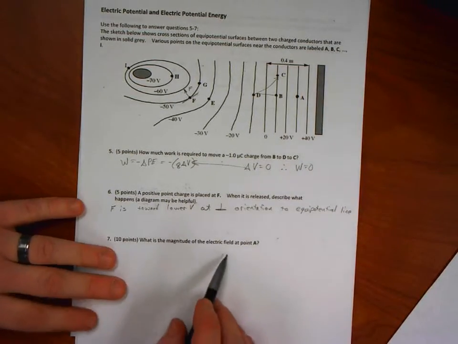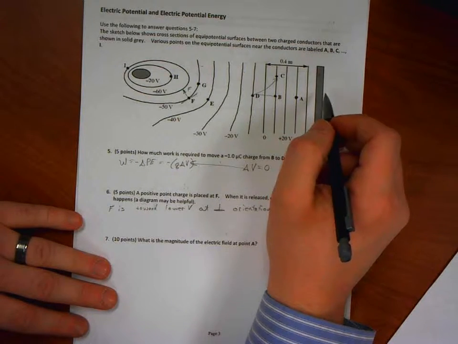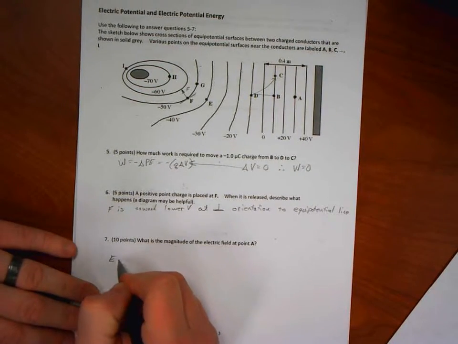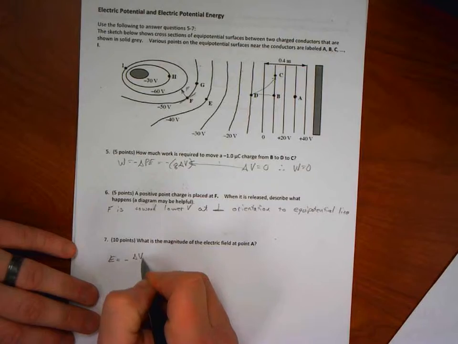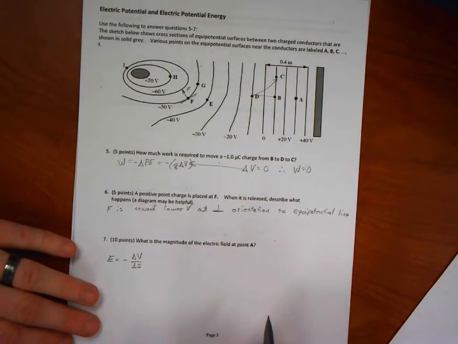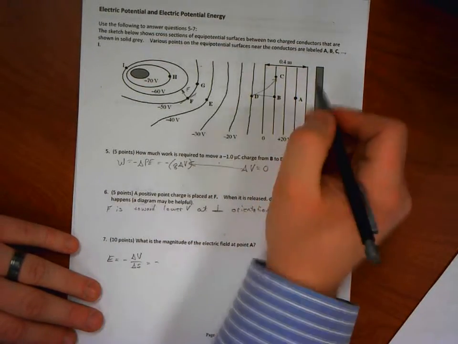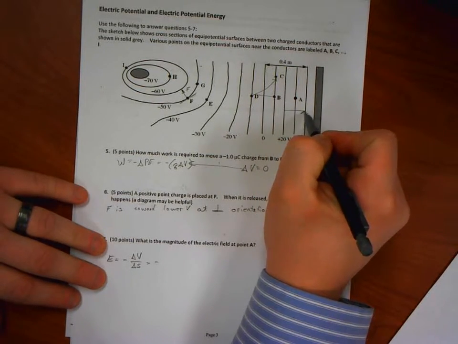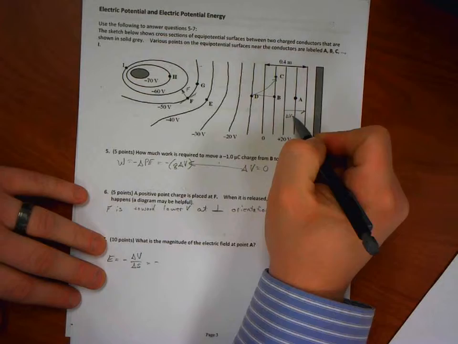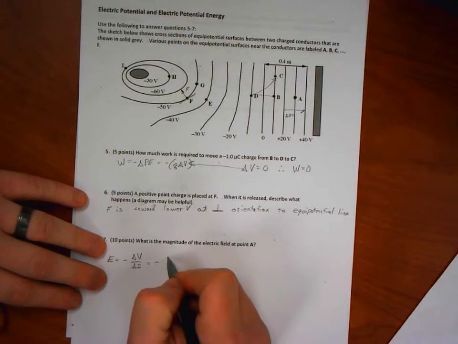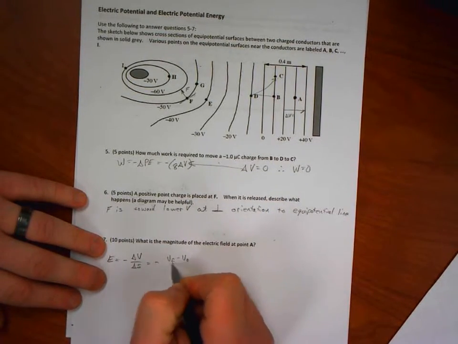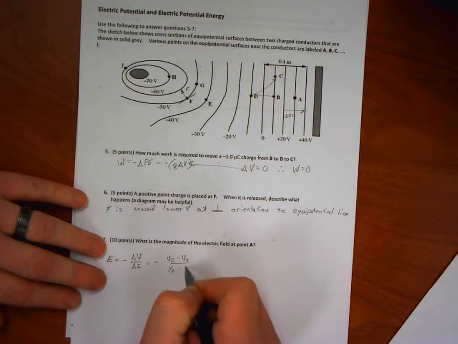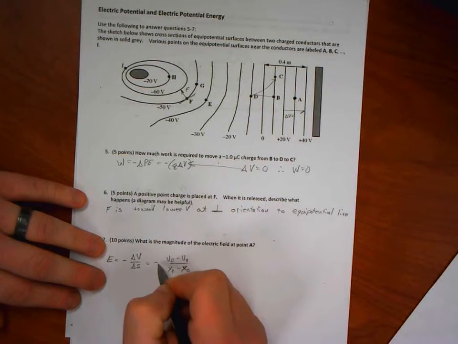What is the magnitude of the electric field at point A? Well, the electric field is negative change in voltage over change in displacement. So that equals negative V final minus V initial over X final minus X initial.